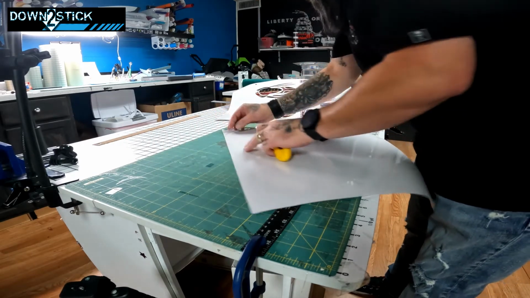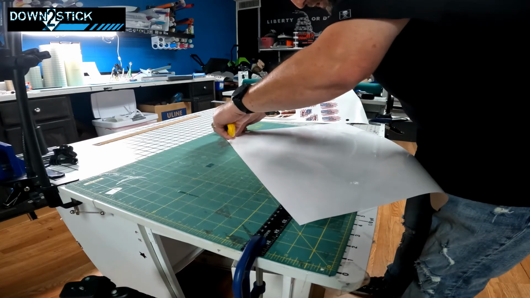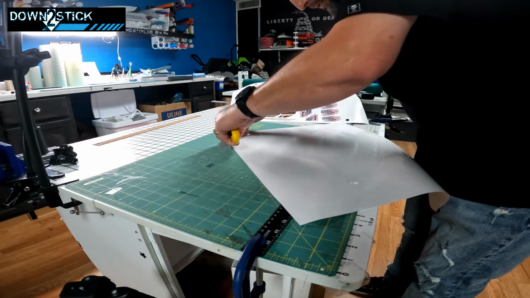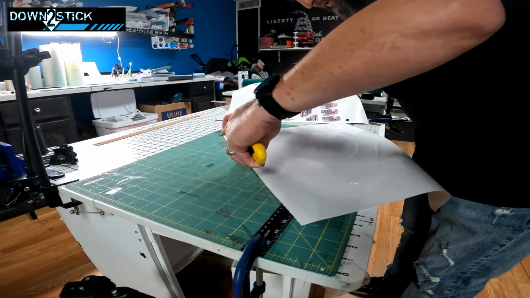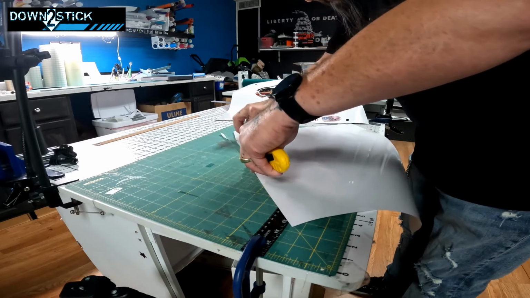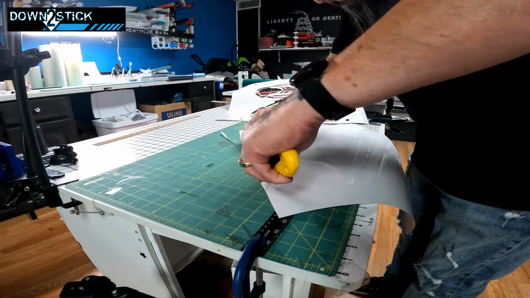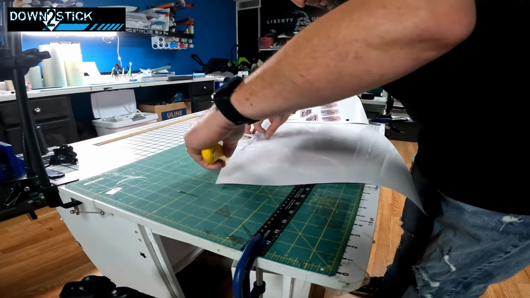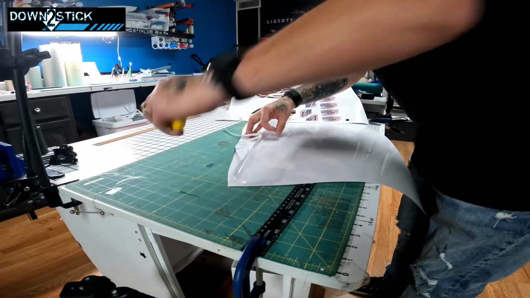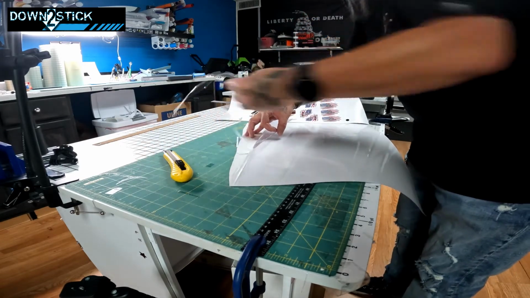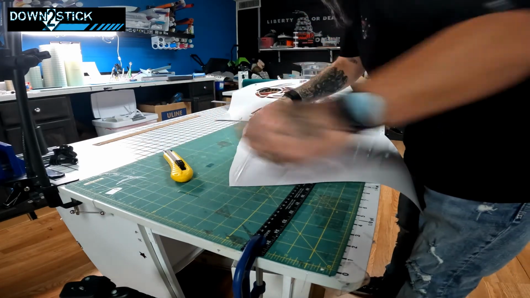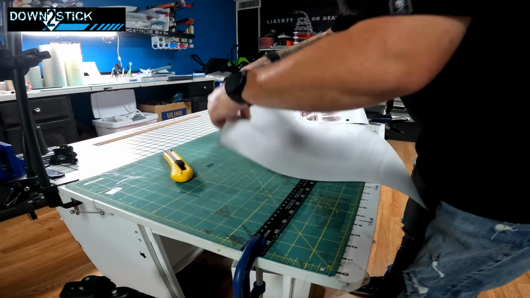Okay, I'm gonna cut off about 1/2 inch of the paper, not the laminate. Just kind of pull the laminate back while you're cutting. There you go. That little piece there, little tiny little guy, don't worry about that little guy.